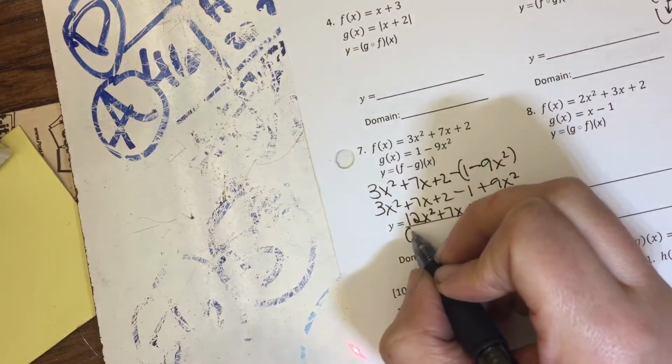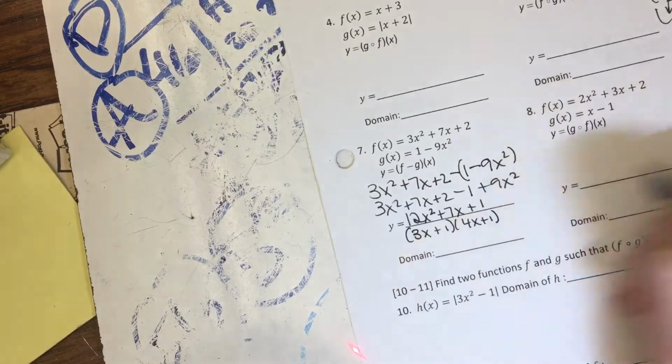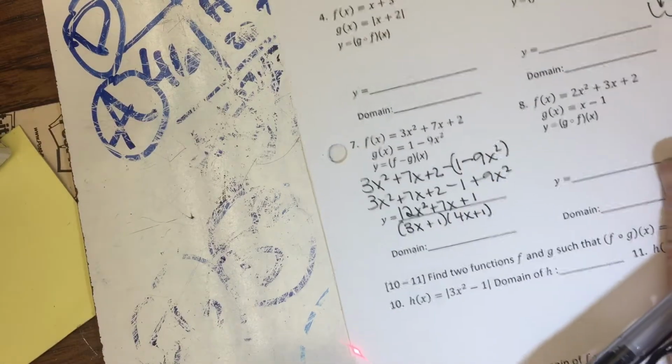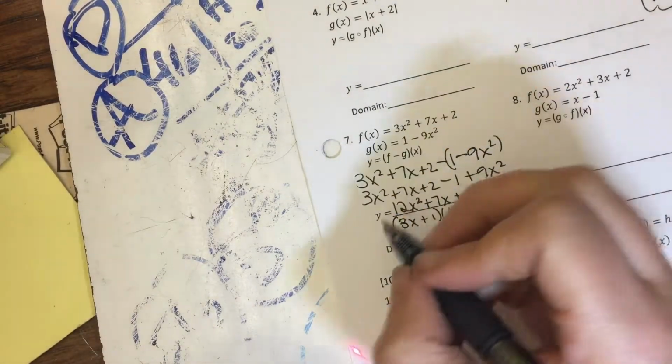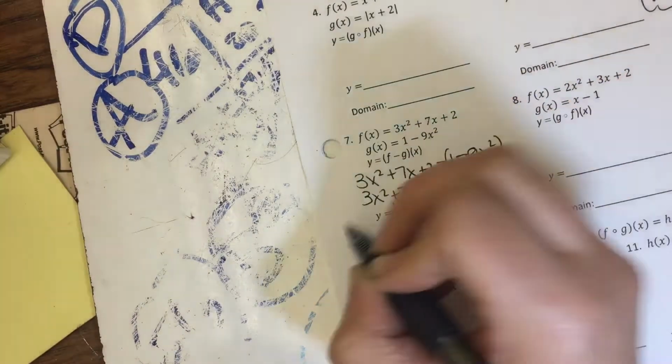That can be factored, and that would be 3x plus 1 times 4x plus 1. I just did this in my 6th period class today, so I checked it when I was in class. It's a quadratic, so it's all reals.